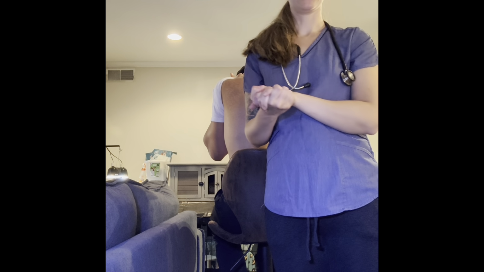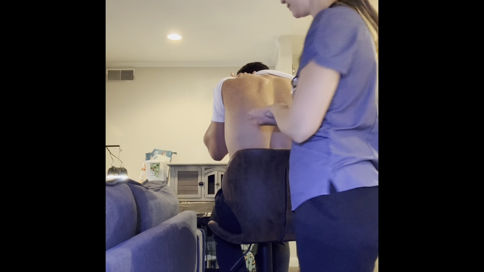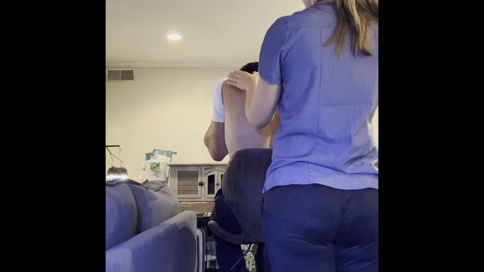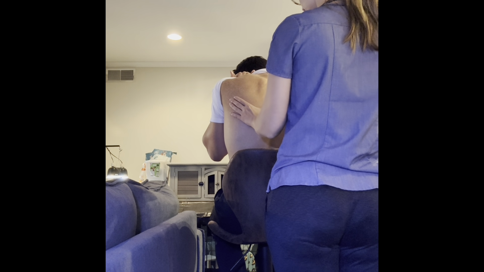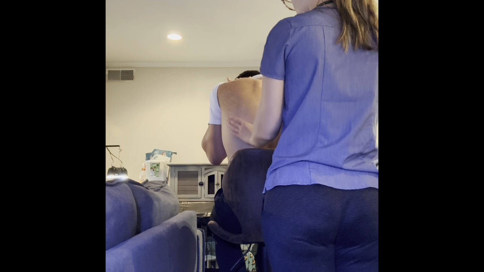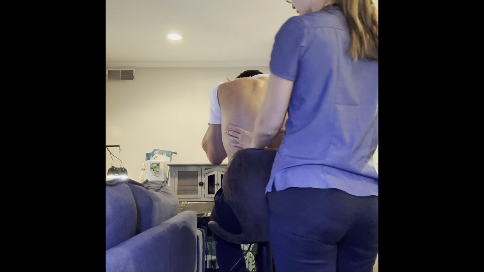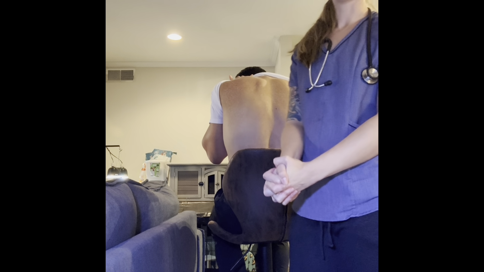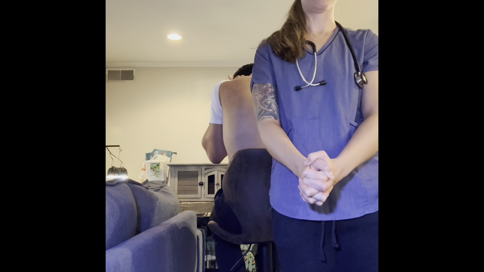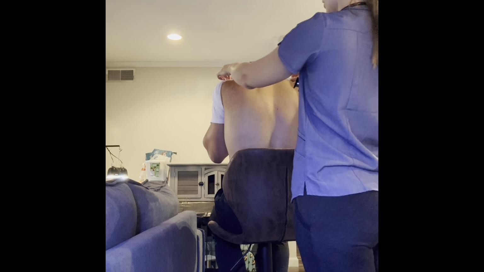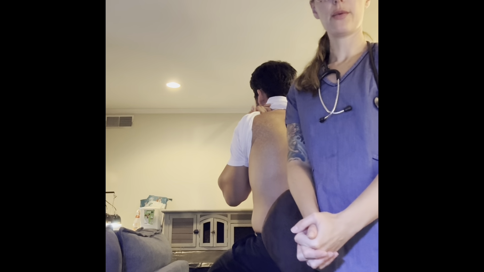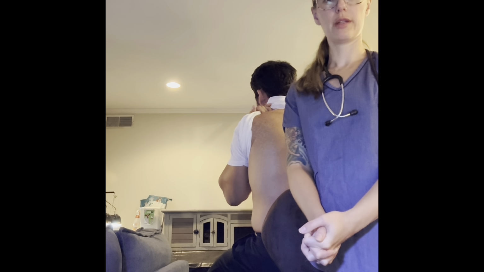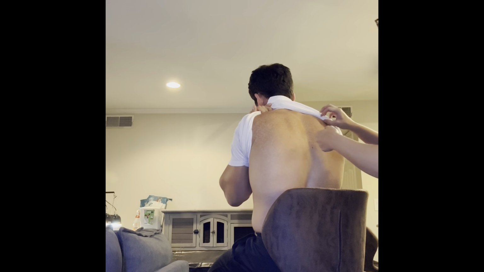I will be checking tactile fremitus. So just please say the words 99. 99. Okay, so tactile fremitus noted with vibrations throughout all lung fields. You can place your shirt down. So now I will be performing percussion over the patient's lung fields.